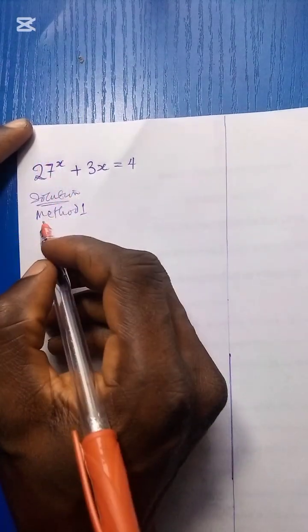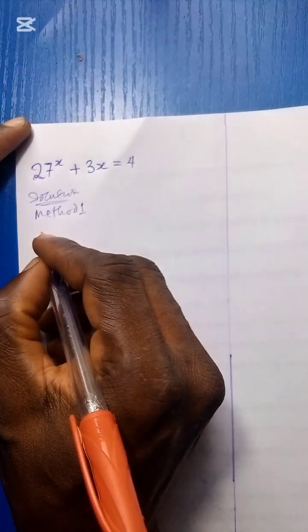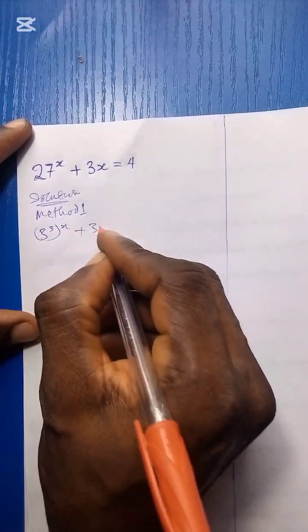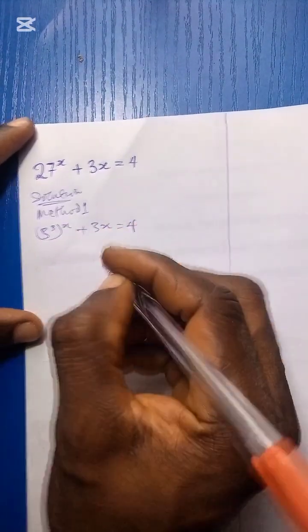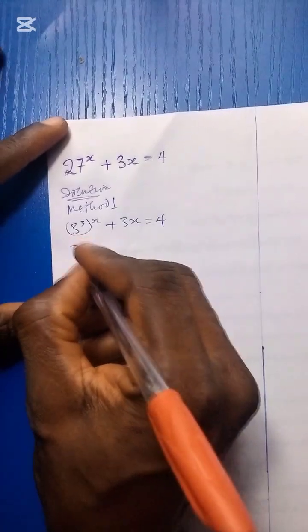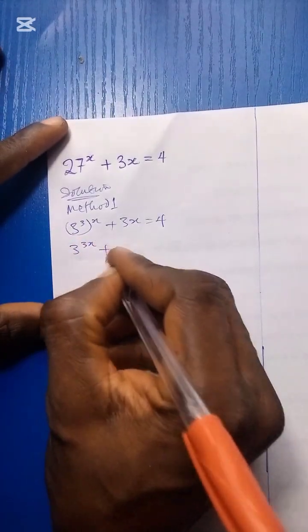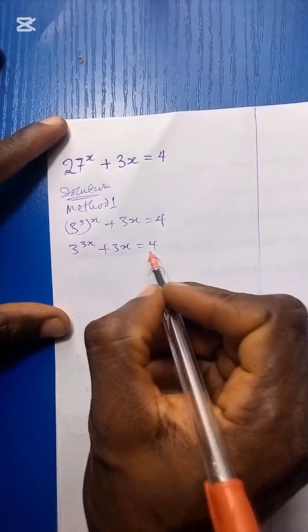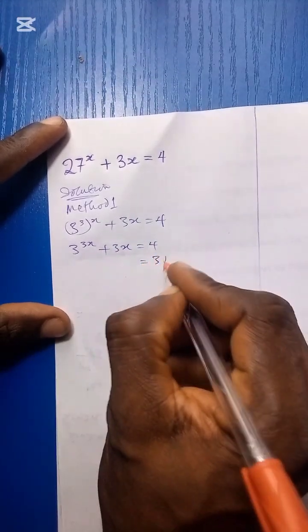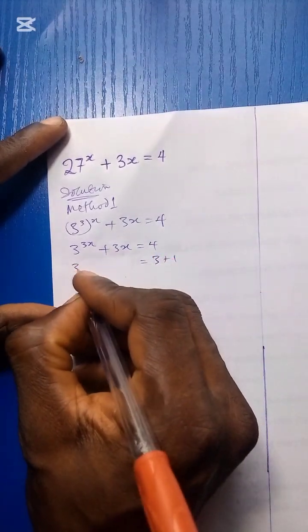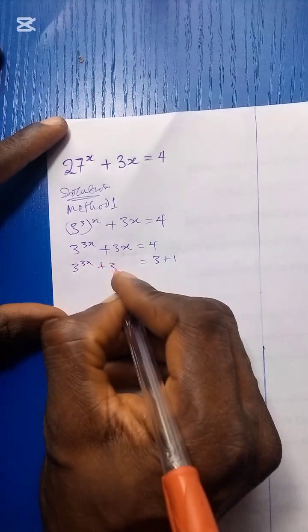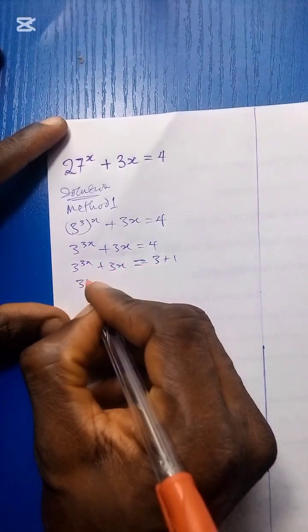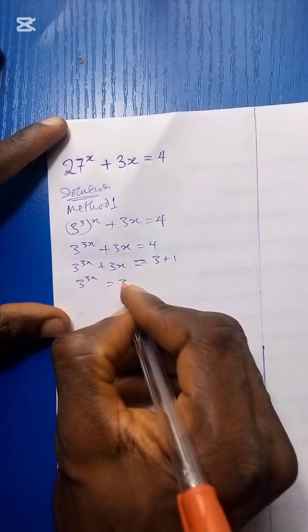I'm going to rewrite 27 raised to the power x as 3 raised to the power 3, all raised to the power x, plus 3 times x is equal to 4. Then 3 raised to the power 3x plus 3 times x equals 4. And then 4 can be written as 3 plus 1. Then 3 raised to the power 3x plus 3 times x equals 3 plus 1. And so 3 raised to the power 3x equals 3.